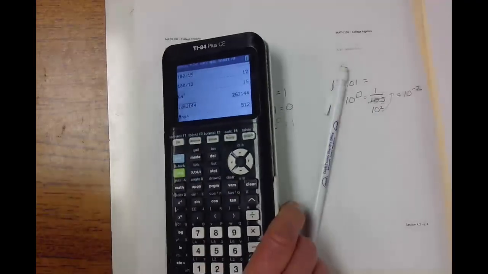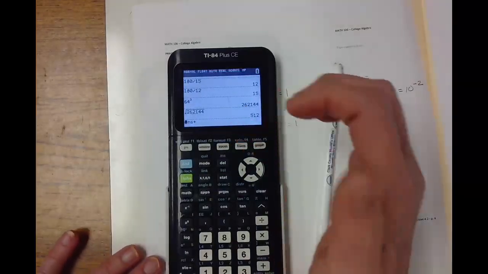Now, what I want to do is show you real quick also. You can check, because you're going to be able to use your calculator. I'm not going to prevent you from using your calculator. Most calculators will have a log button, and mine is a little bit different.